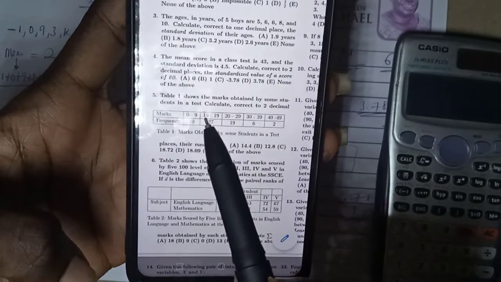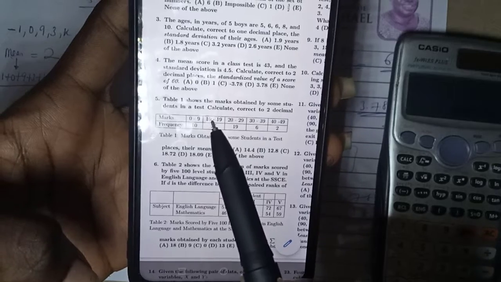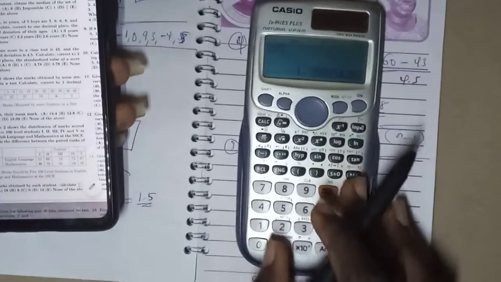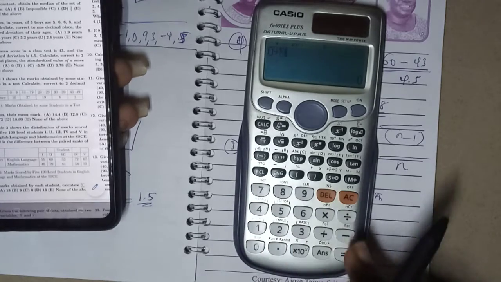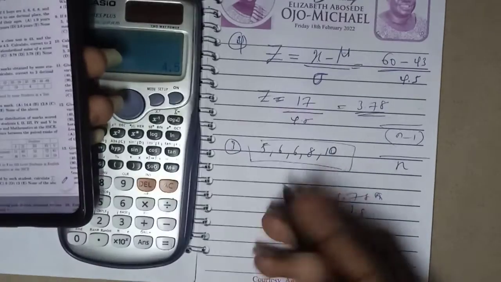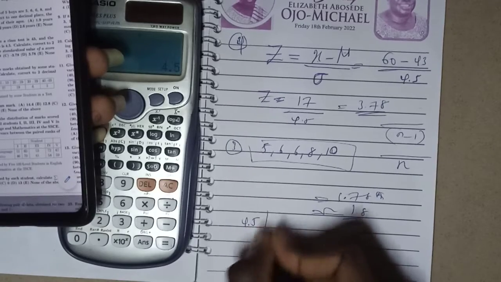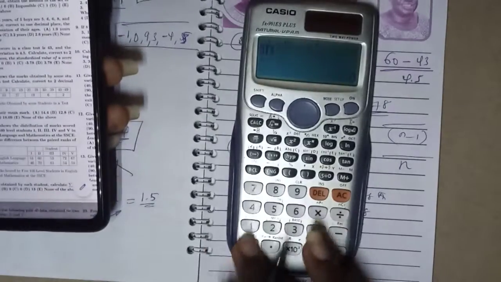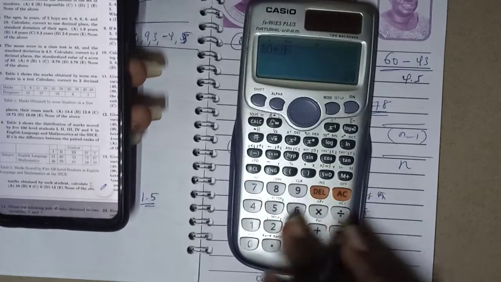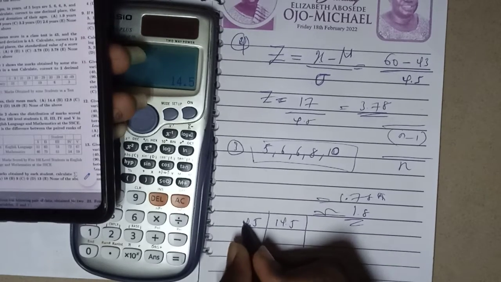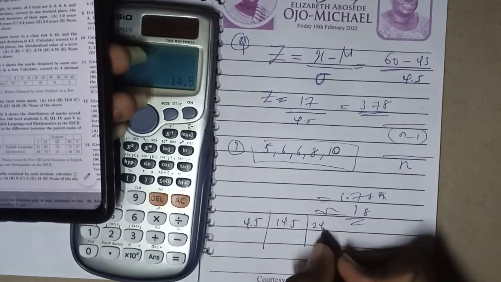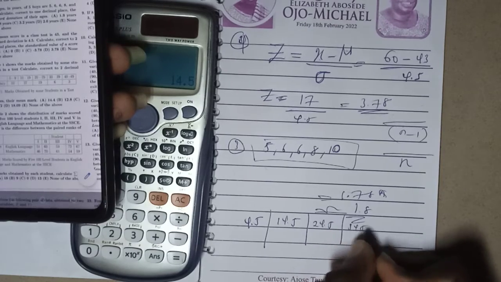So 0 plus 9 divided by 2, that should give us 4.5. Let's try it. 0 plus 9 divided by 2. That's 4.5. Next one, I have 10 plus 19, right? Divided by 2. That's 14.5. So I've seen the pattern. I have 4.5, I have 14.5, I'll have 24.5, 34.5.